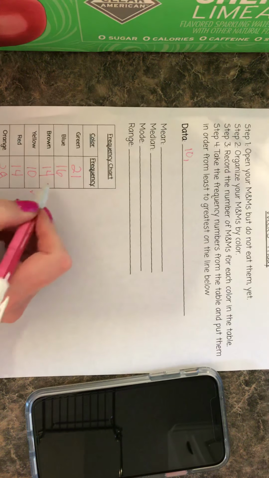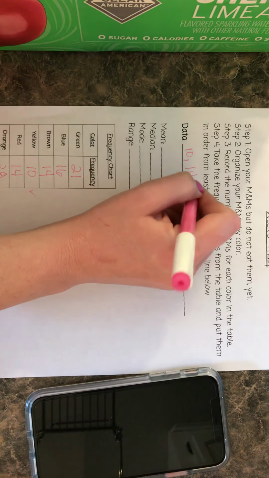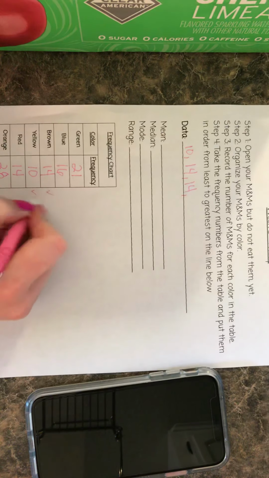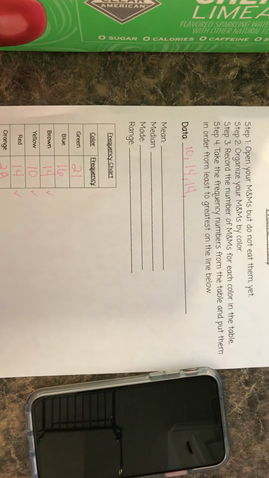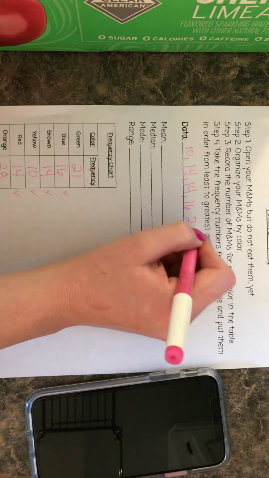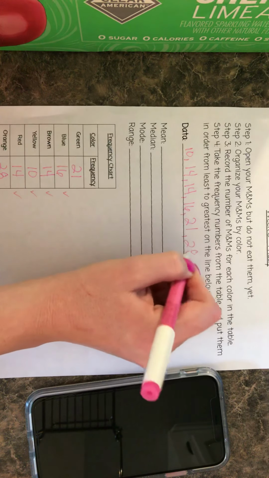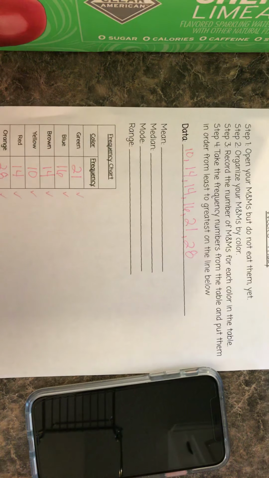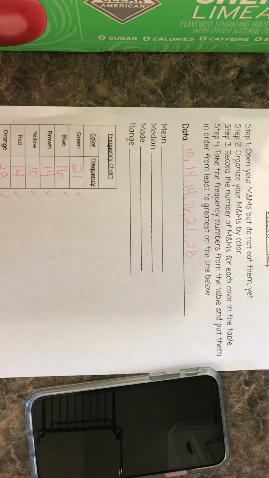Next is, I have 14 and 14. 16 goes next. 21 and 28. Okay, now I'm ready to rock and roll. So I have my reference sheet handy off to the side in case I need it. But by Friday, I'm probably getting pretty good at this.